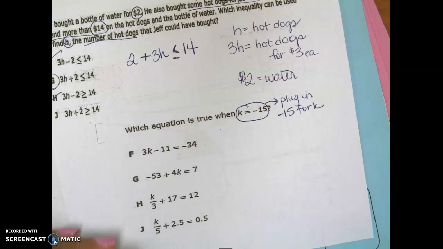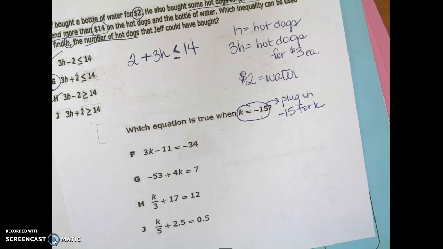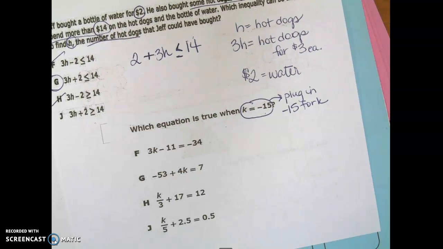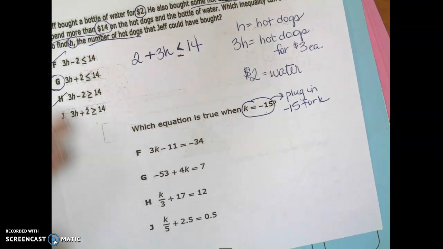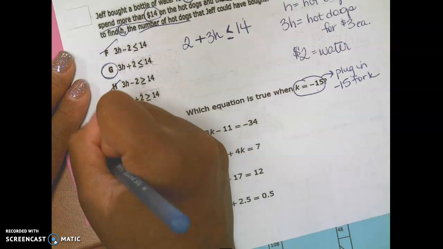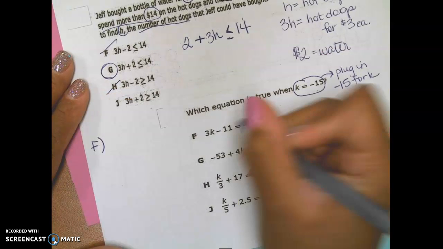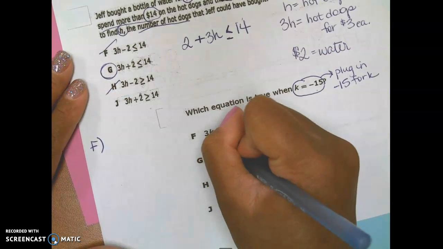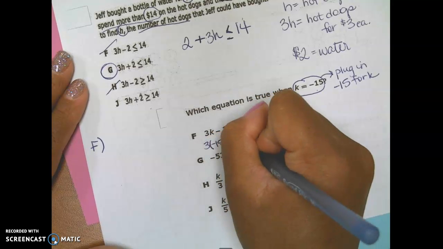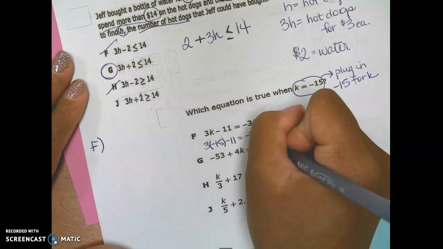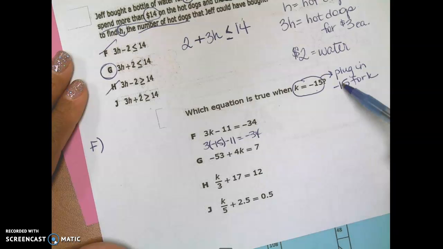So you can show up to 4 problems, but it could be less if you're doing the math correctly and you find the answer right off rip. So let's start with F. Let's say 3 times negative 15 minus 11 equals negative 34. Now I'm going to rewrite all of them, in place of k I'm going to put negative 15.